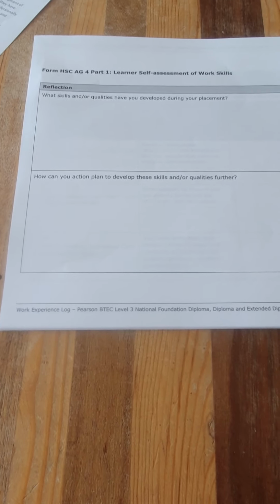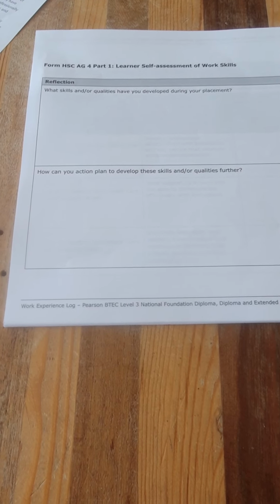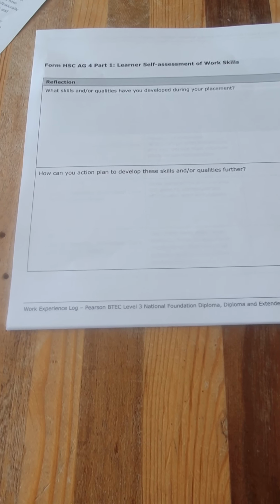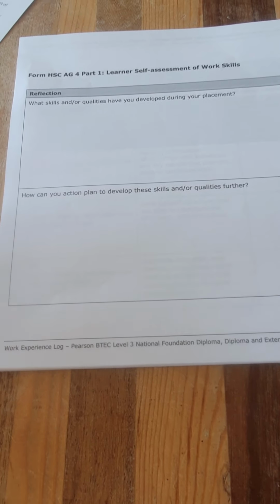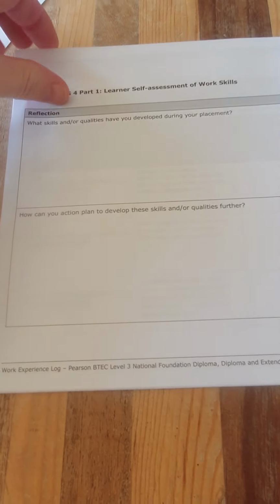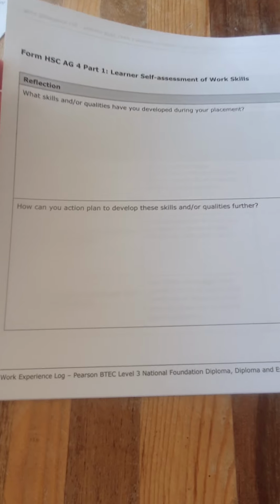Now at the end of each section of boxes you will come across this page here. Okay, so what skills and qualities have you developed for your placement, and how can you action plan to develop these skills or qualities further? Now this is asking you specifically about the work skills you've just spoken about, okay? So maybe you didn't check out any hazards and maybe you didn't do any lifting.